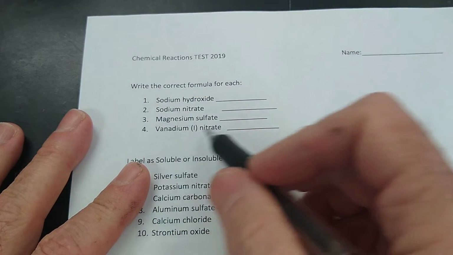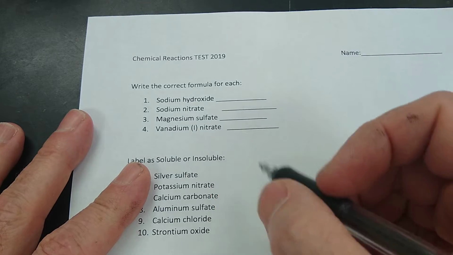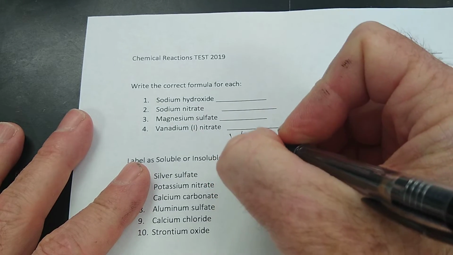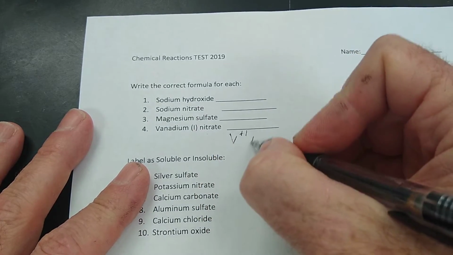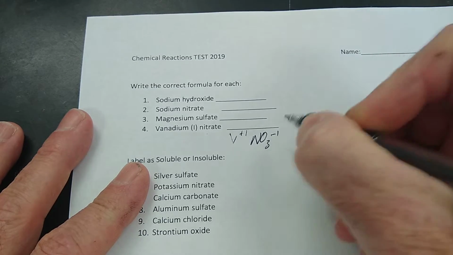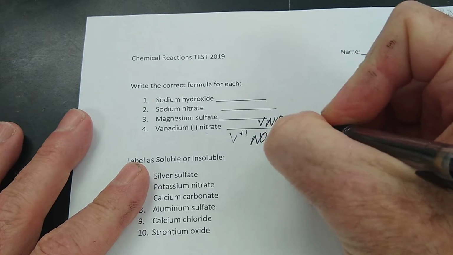See, vanadium 1 nitrate. I'll pick the hardest one. So we know that vanadium is +1. We know nitrate is -1. So, well, it's just VNO3.